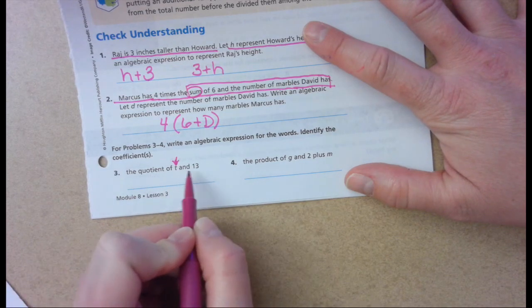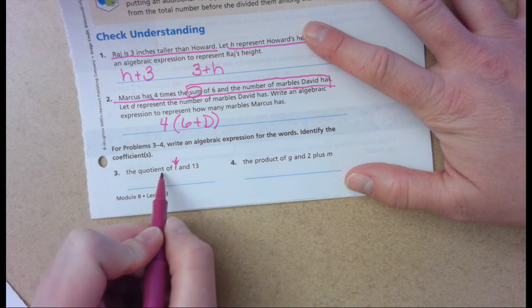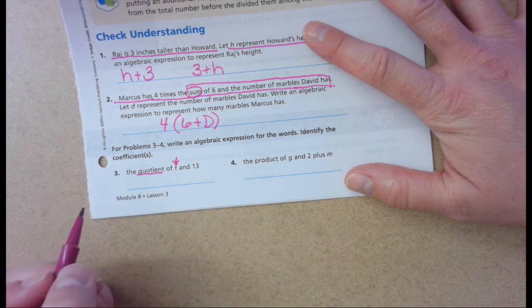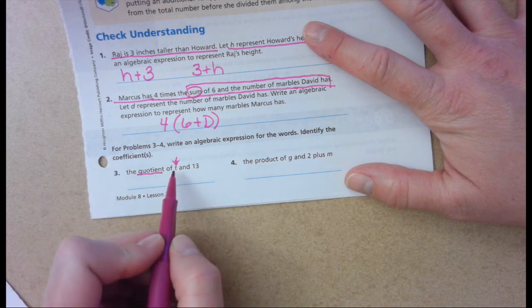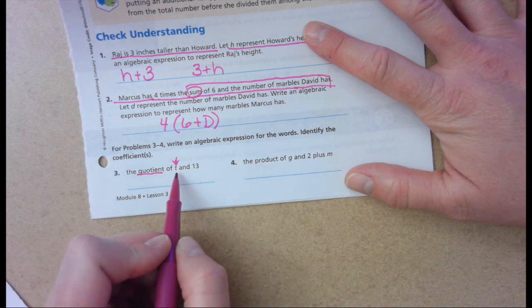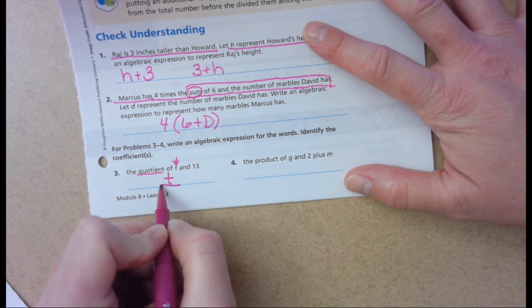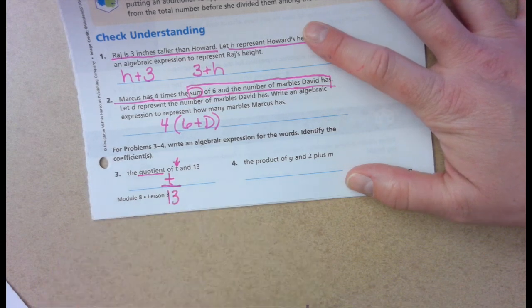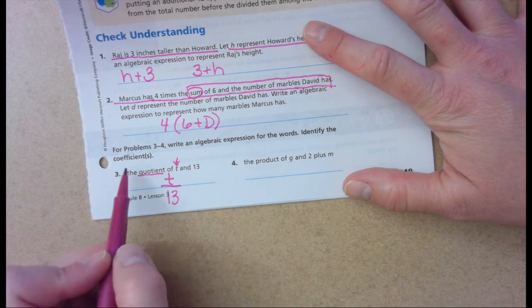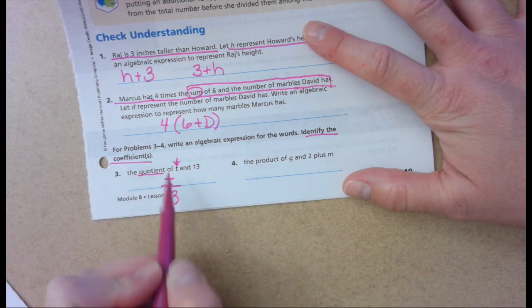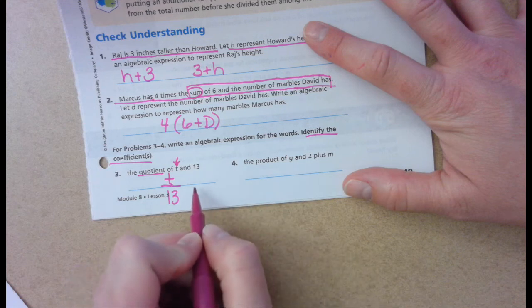So we know that quotient means we're going to be showing division somehow, and we have t for our variable, so we would have t divided by 13, and if we have to find the coefficient, well, what number is being multiplied times t? And that would just be a 1.